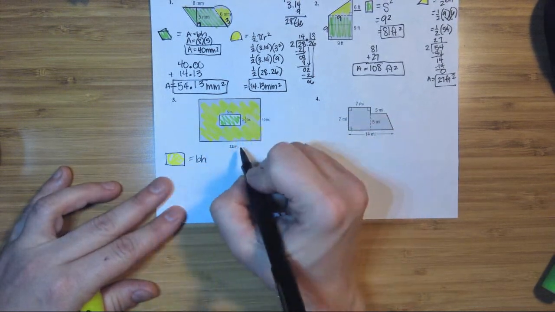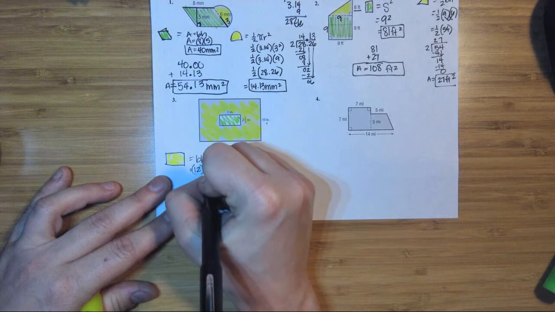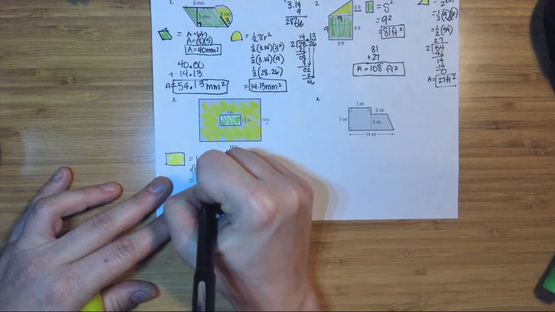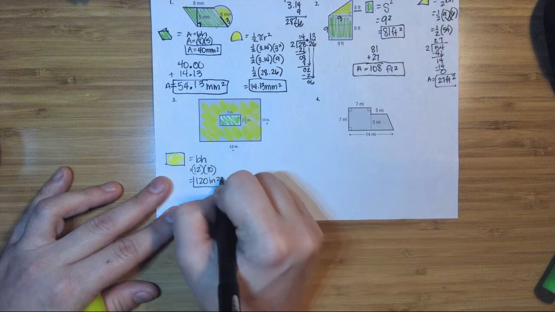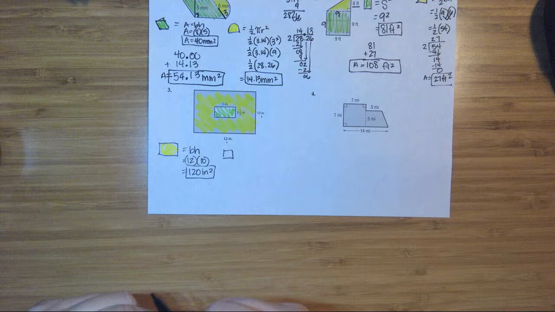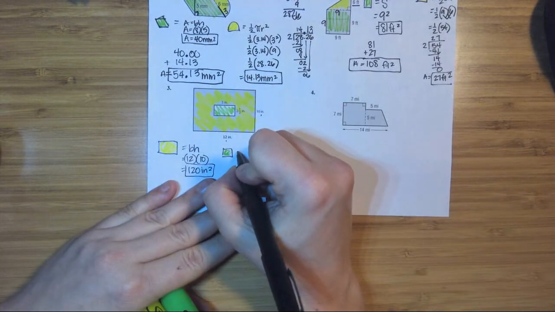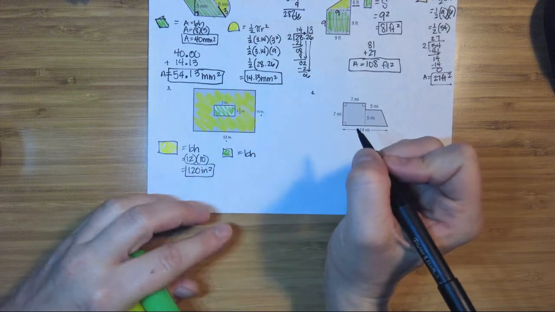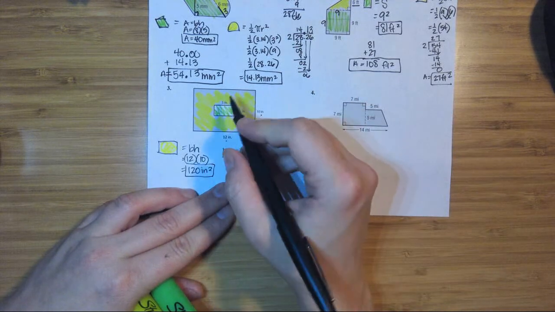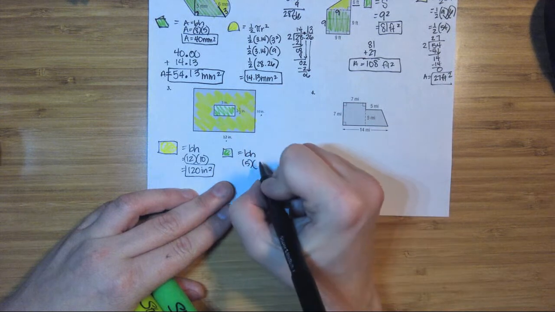So the area of the big rectangle, the base is 12, the height is 10. So that would be 12 times 10, which is 120 inches squared. So I have the big rectangle. Now let's find the little one. That is still base times height because it's a rectangle. But then my numbers, the base is 5, and the height is 2.5.